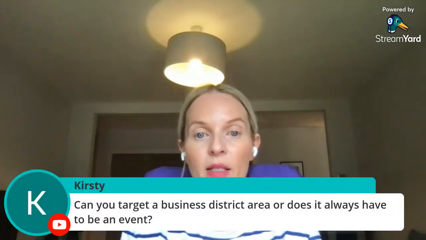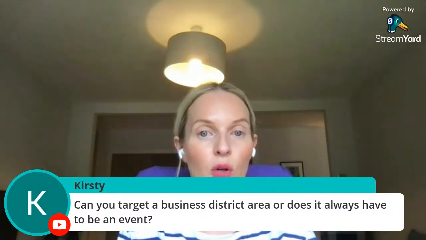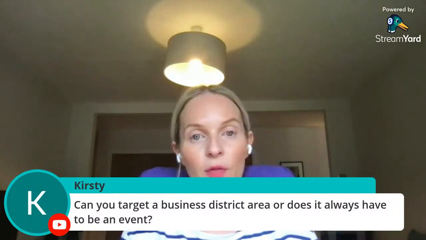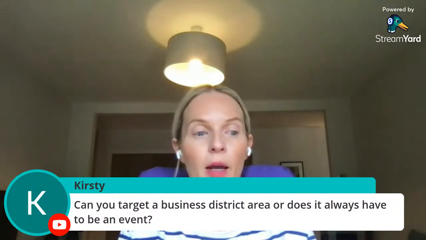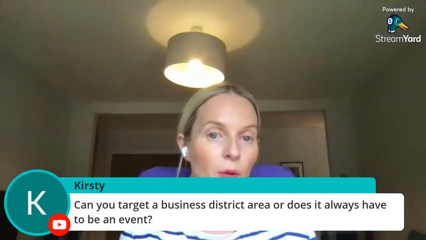Can you target a business district area? Yep, it can be a business district area, so you can use addressable geofencing. You can pick a number of different postcodes or zip codes, or anything really you can draw on a map, you can decide is a geofence. So there might be areas that we say, okay, that's a real media hub, or that's a manufacturing zone in this city, in this country, and you can draw a geofence around it and then target everybody within that.